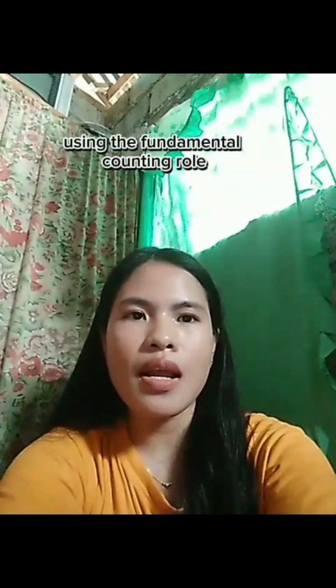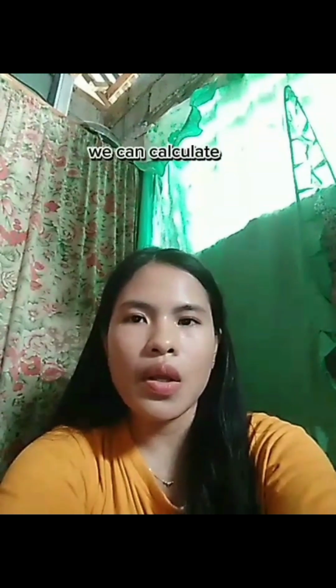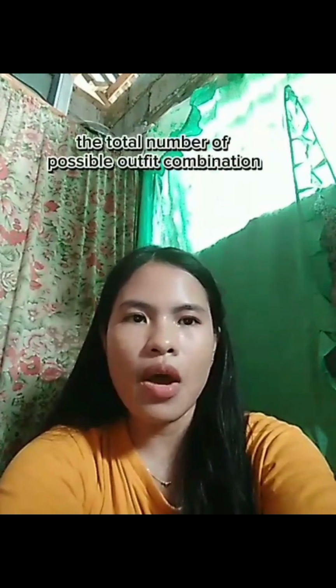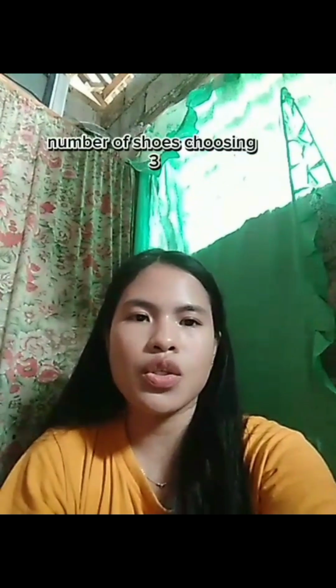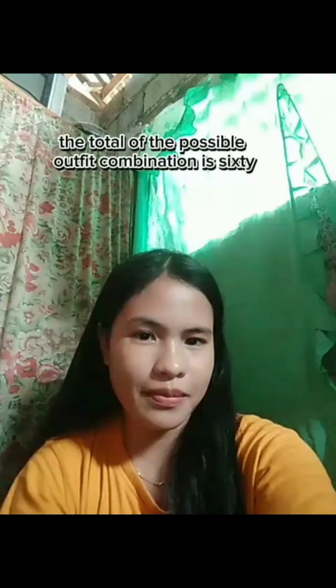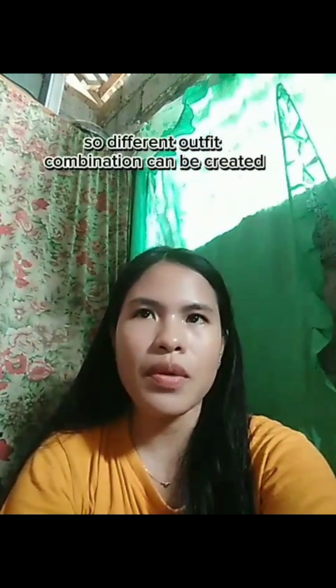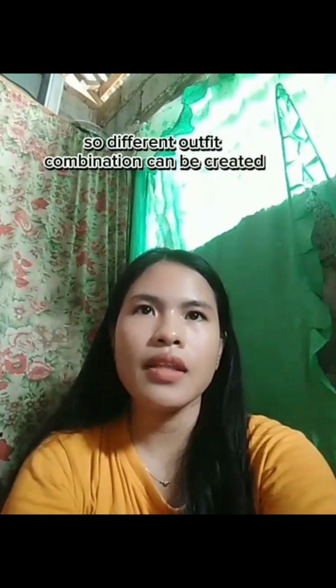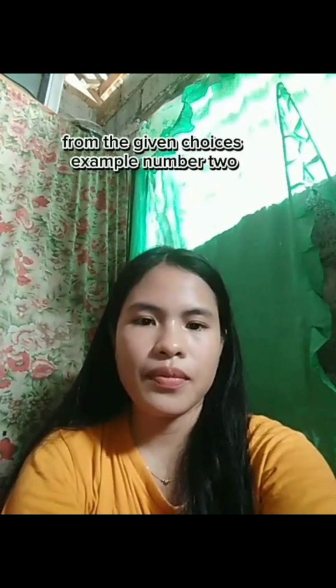Using the fundamental counting rule, we can calculate the total number of possible outfit combinations as follows. Number of shirt choices: 5. Number of pants choices: 4. Number of shoe choices: 3. The total number of possible outfit combinations is 60. Therefore, there are 60 different outfit combinations that can be created from the given choices.